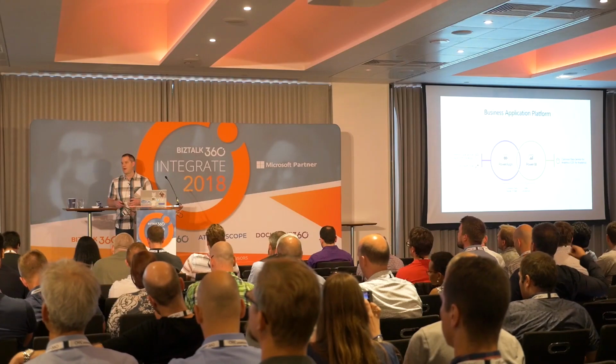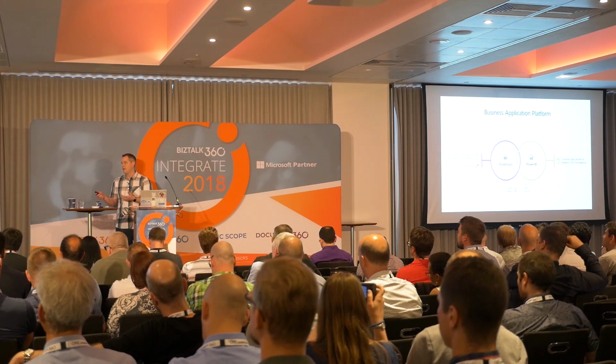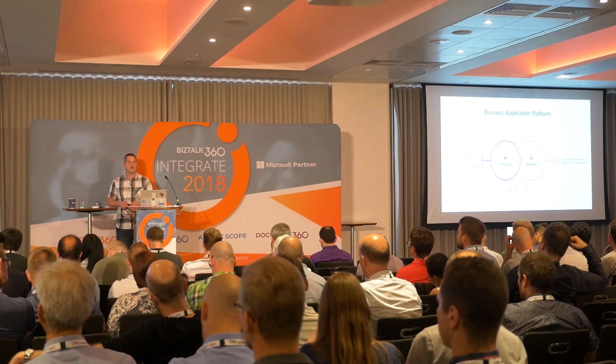And then naturally, you need the ability to get data in and out of this platform, and you're going to do so using connectors. And when we talk about connectors, these are the same connectors that PowerApps has access to, same connectors that Logic Apps has access to, and naturally the same connectors that Flow has access to.